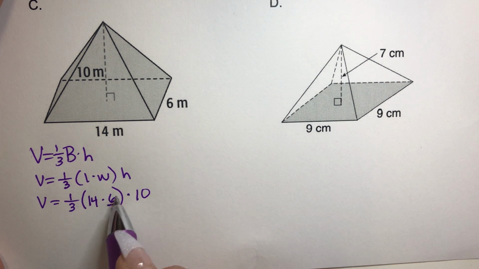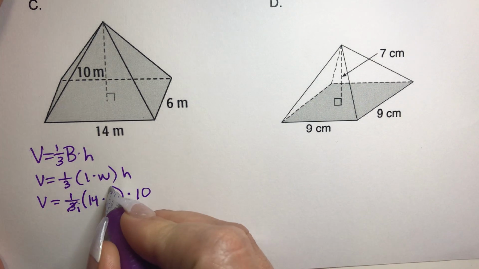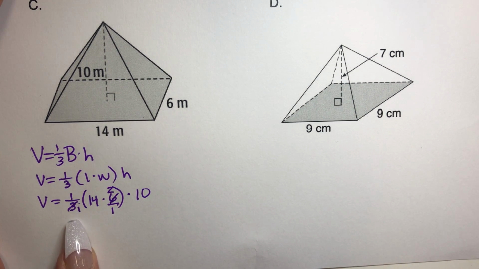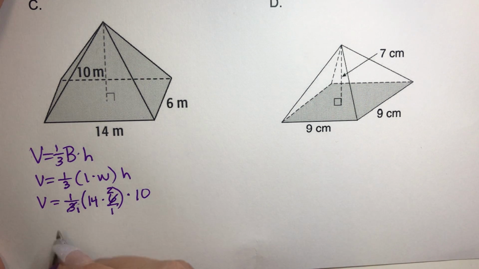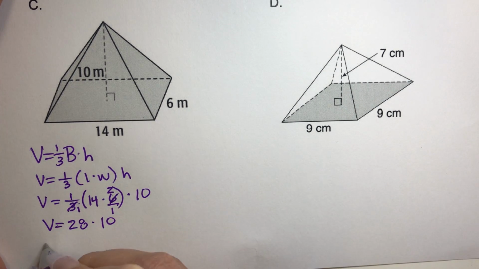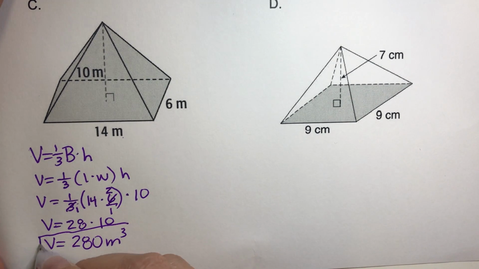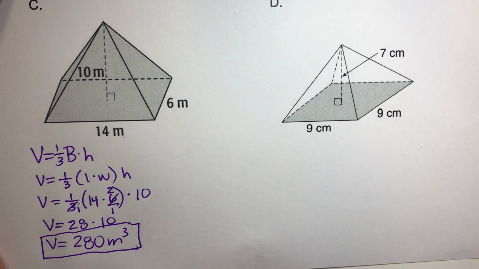So watch. 1/3 of 6, they both have a common factor of 3. 3 goes into 3 one time, 3 goes into 6 two times. All right, so now that's just 1. And now we've got 14 times 2, which is going to be 28. And then just 28 times 10, you get 280 meters cubed would be the volume of this wonderful, magnificent rectangular pyramid.